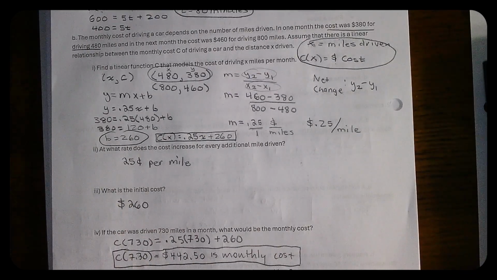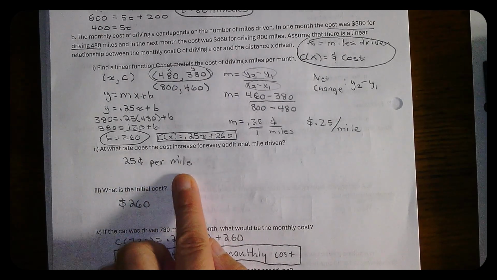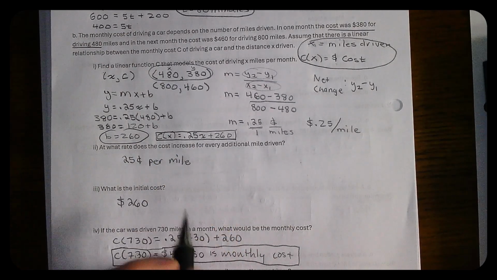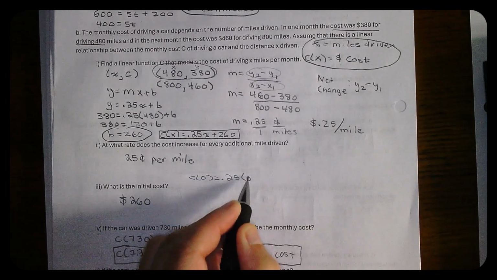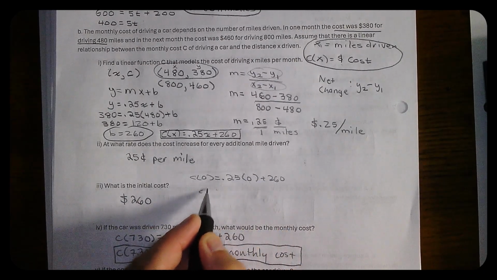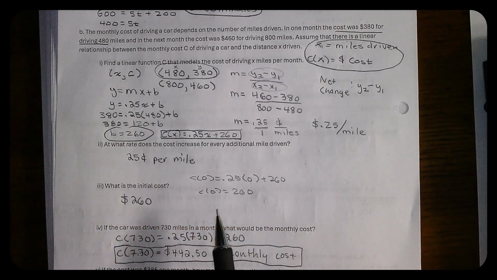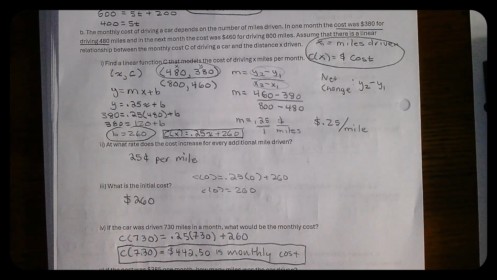Okay, how did you do? At what rate does the cost increase for every additional mile driven? That is your slope. That's 25 cents per mile. What is the initial cost? See, if I were to put 0 in for x, c of 0 to find the y-intercept, or x is 0 miles, you get c of 0 equals 260. So that means that even if I drive 0 miles, it's still going to cost me $260. So that's the initial cost.